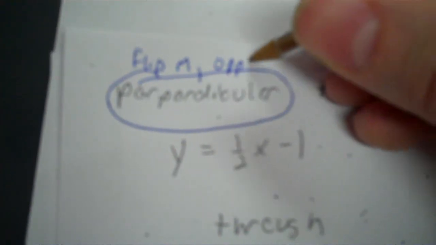Okay, now we're going to switch gears on the next part. Now it says perpendicular to y equals 1/2 x minus 1 through negative 2, 3. So we lay out the equation. You got to remember to read the problem before you go into it. Now this says perpendicular. Perpendicular, you don't use the same m, you need to flip the m and make it the opposite sign. Flip m and opposite.